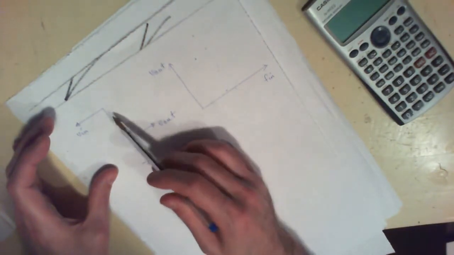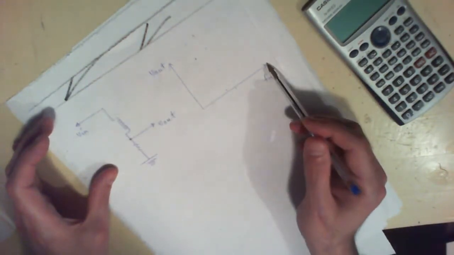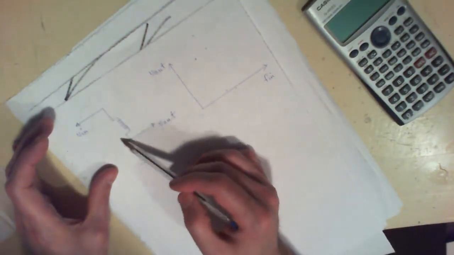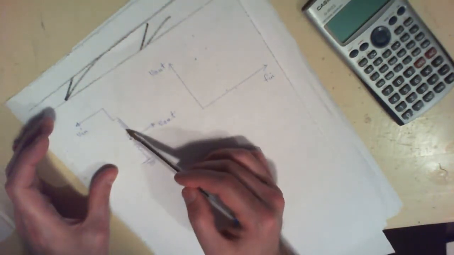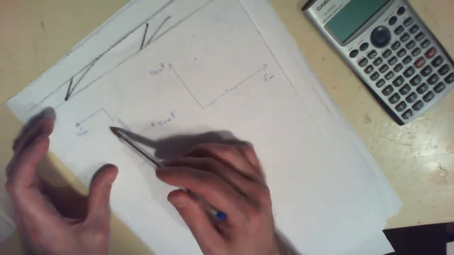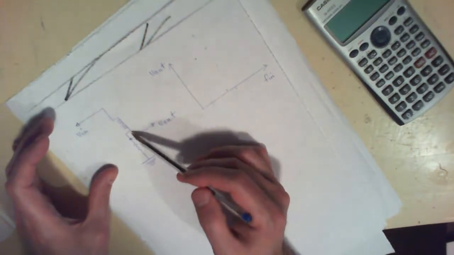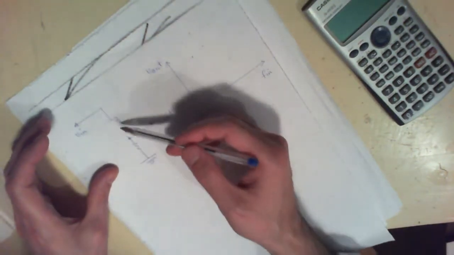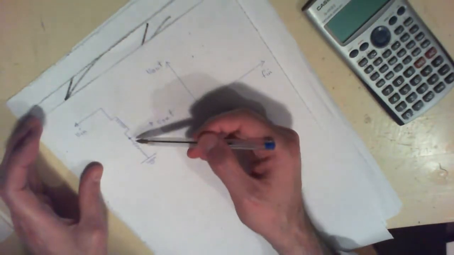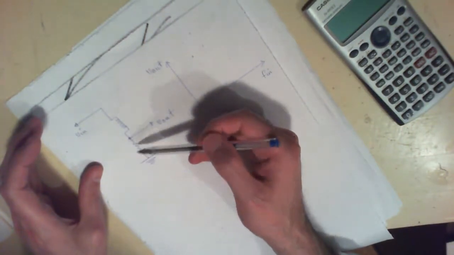What happens is that as you increase your frequency, the reactance of this inductor is going to increase, and more and more voltage drop is going to occur across this inductor. The higher the voltage drop across this inductor, the lower the voltage drop across this resistor.